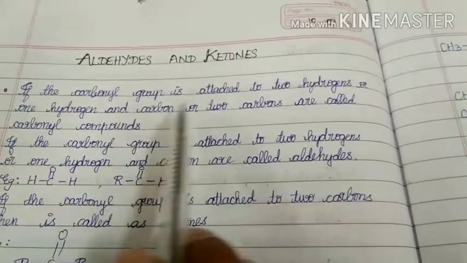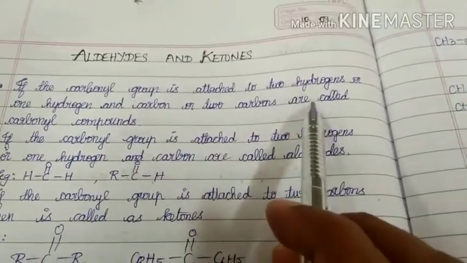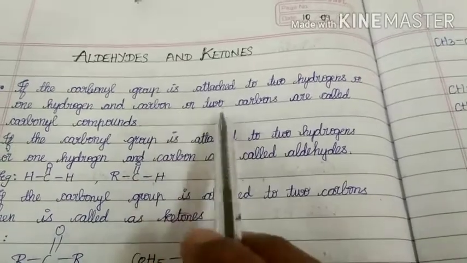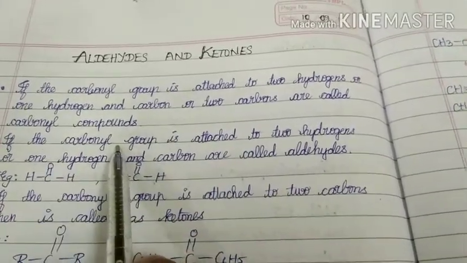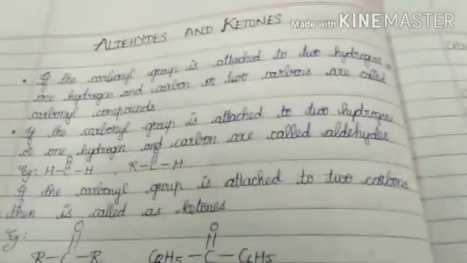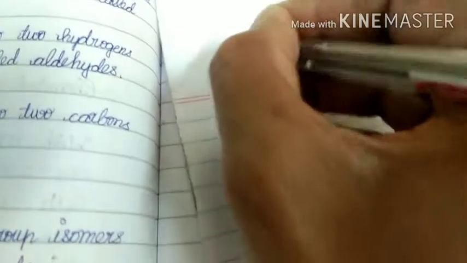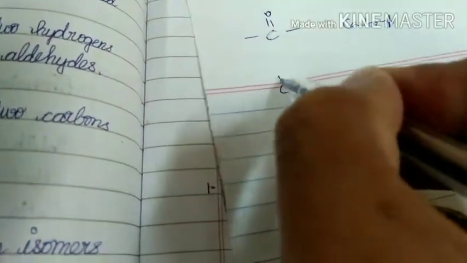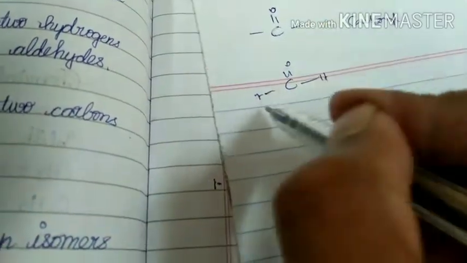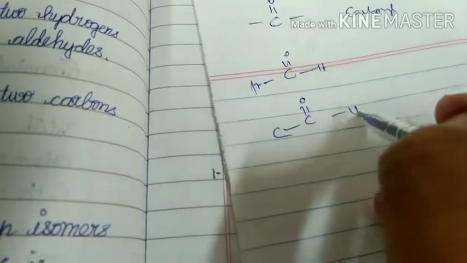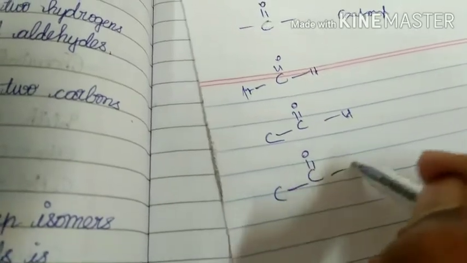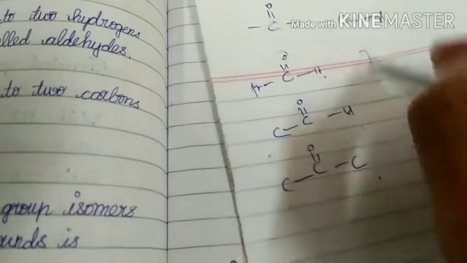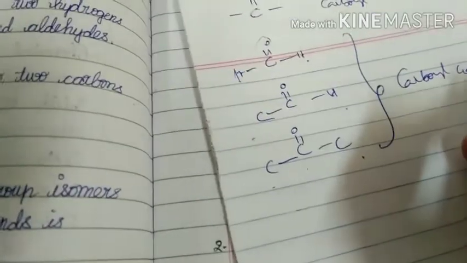If the carbonyl group is attached to two hydrogens, or one hydrogen and one carbon, or two carbons, these are called carbonyl compounds. This is very important. Carbonyl group means C double bond O. If this group is attached to two hydrogens, or one carbon and hydrogen, or two carbons, then these compounds are called carbonyl compounds.